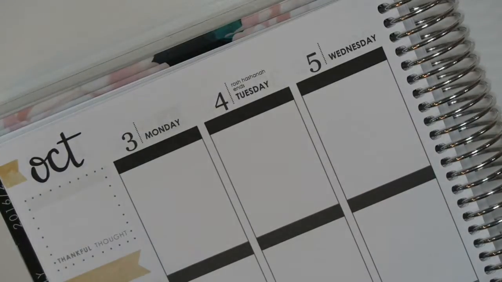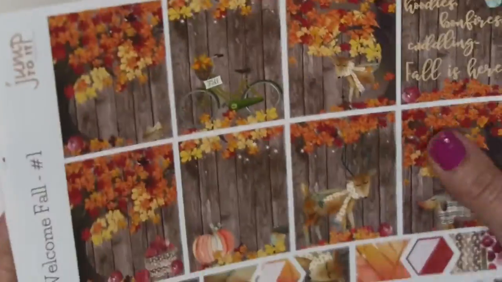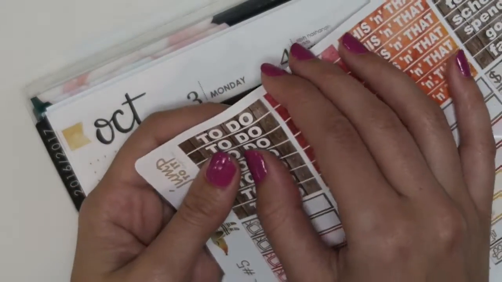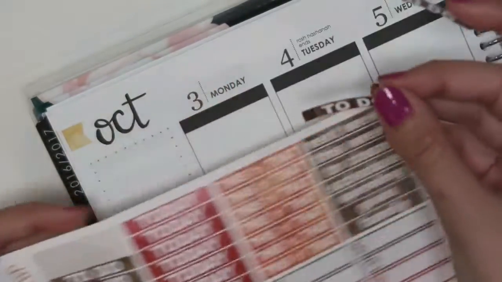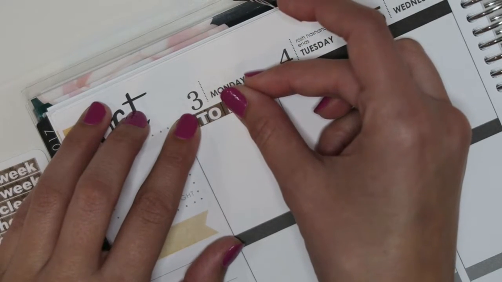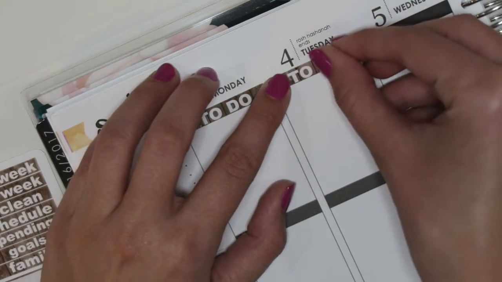So now we can go ahead and get started. First I'm going to start off with putting the to-do headers along the top. I feel like this is just the way that everyone does it. I feel like I don't have to explain that much, but I'm just putting them across the top. And I'm using the glossy version of this kit.